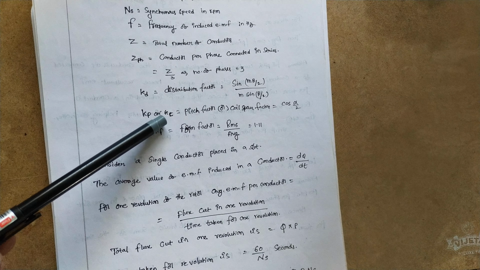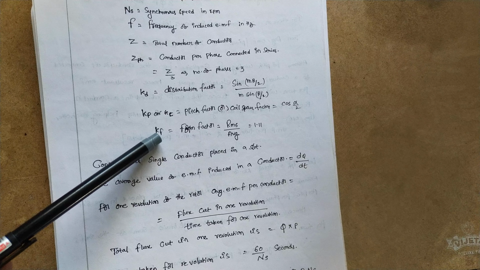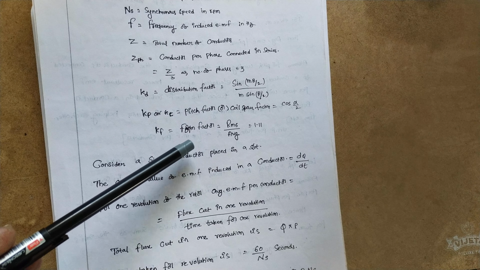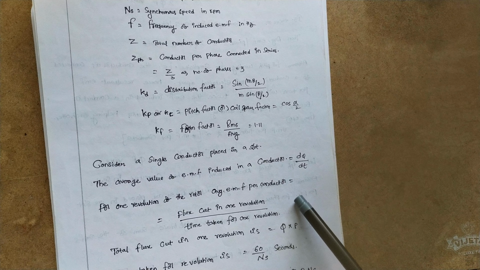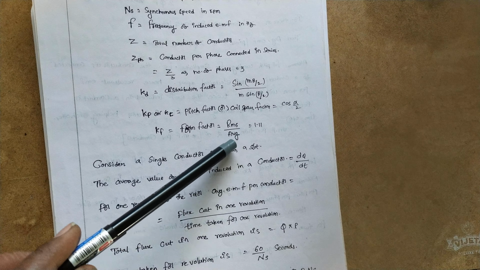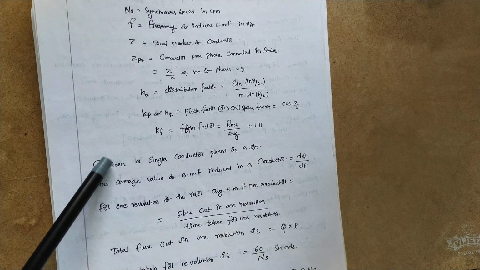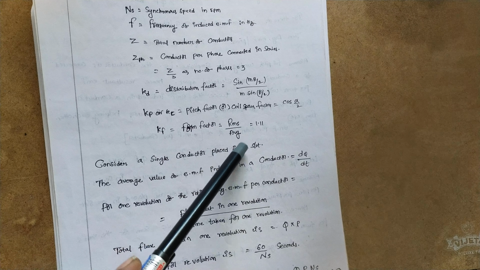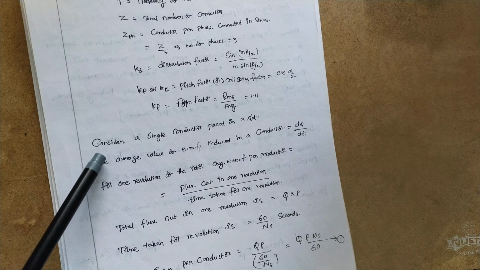Pitch factor, the coil span factor, is given by cos alpha by 2. Form factor is RMS value by average value. Substituting the RMS for the average value, you will get a sinusoidal EMF. The form factor of an RMS sinusoidal waveform is 1.11, the ratio of RMS to average value. Consider a single conductor placed in one slot.